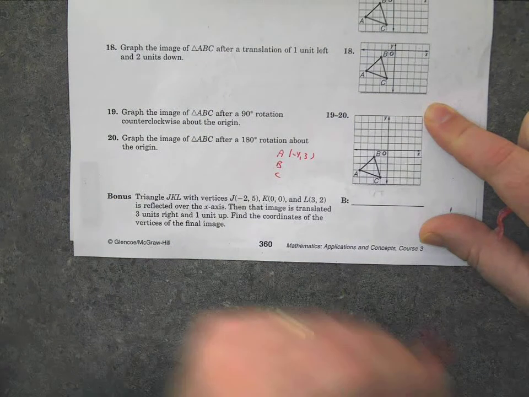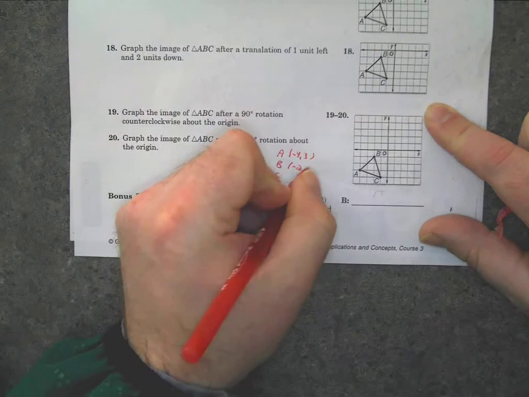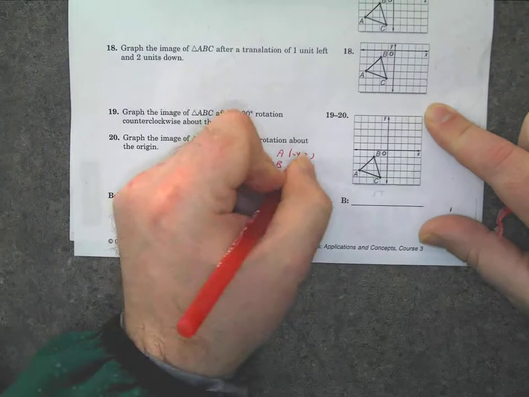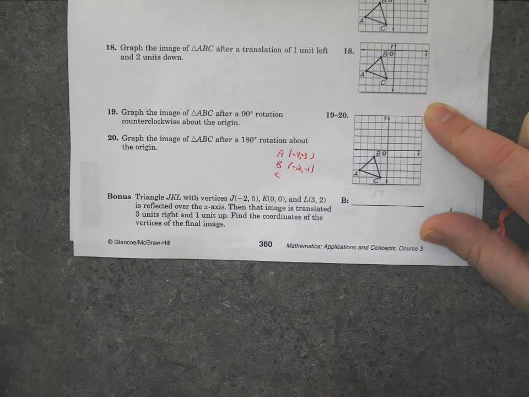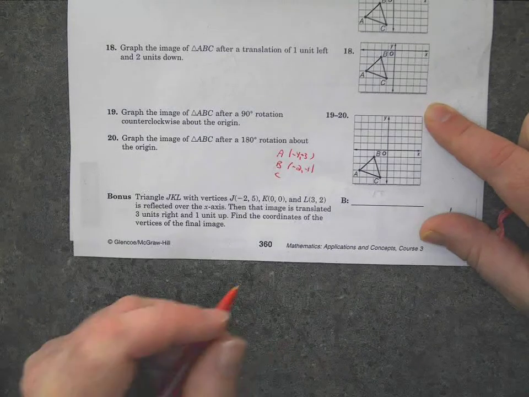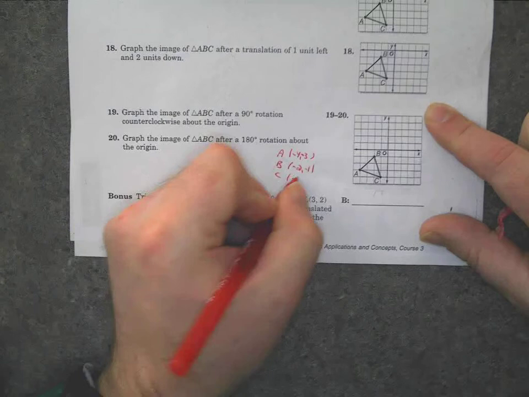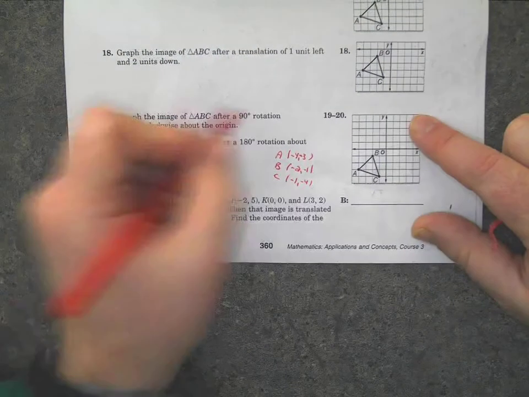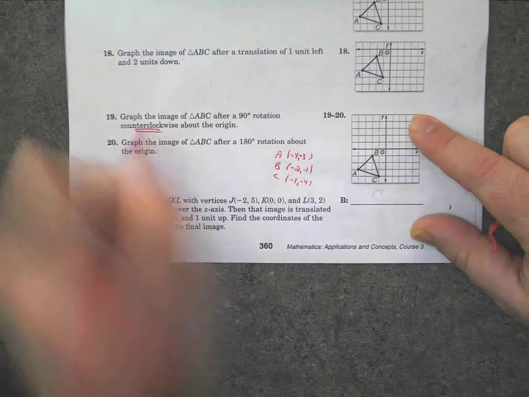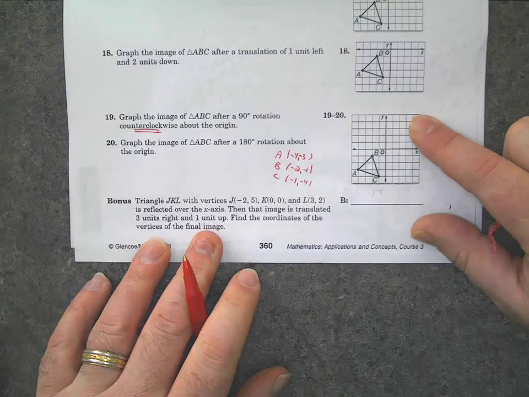Trinity? -2, -1. And yes, don't forget my little negative sign here, sorry. And last but not least, who's got C? Calvin? -1, -4. -1, -4.